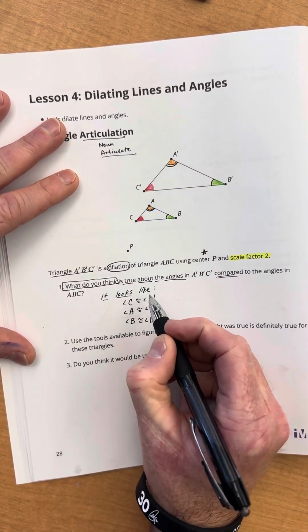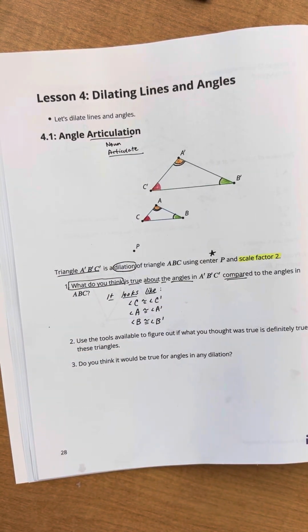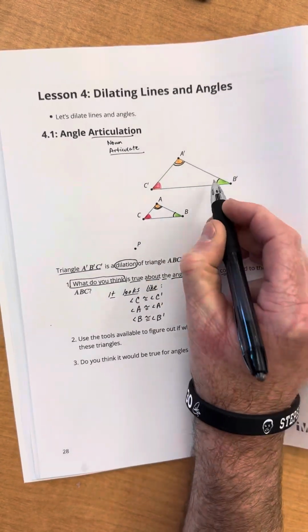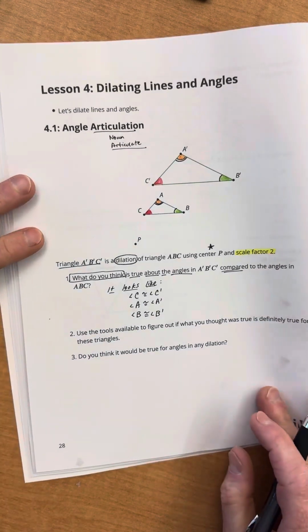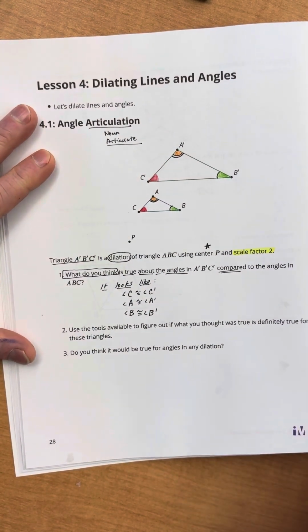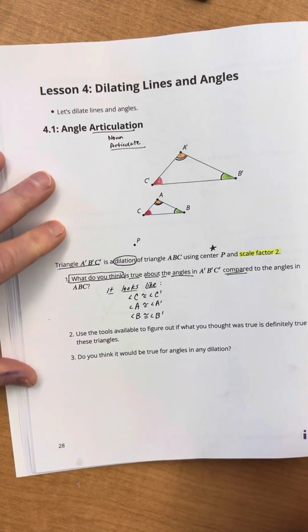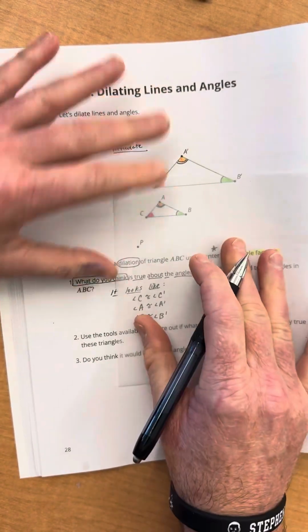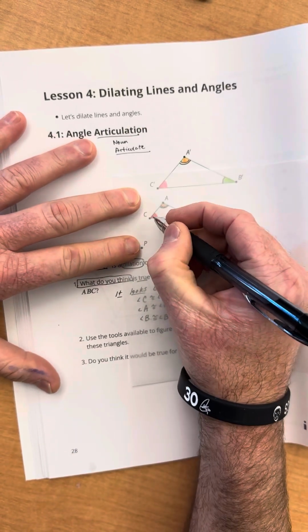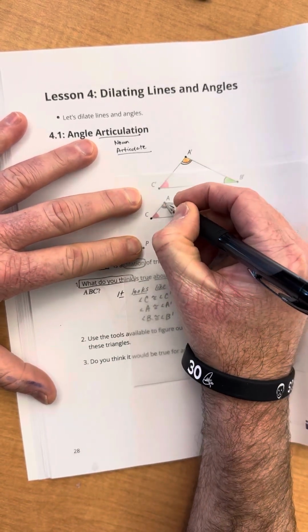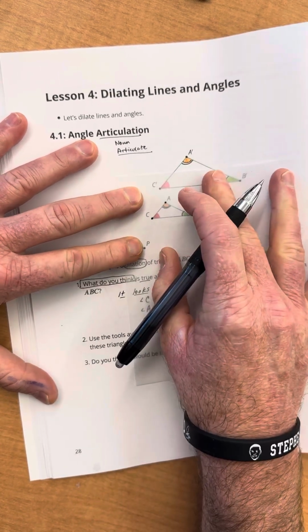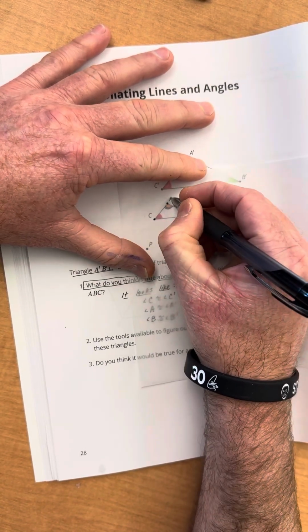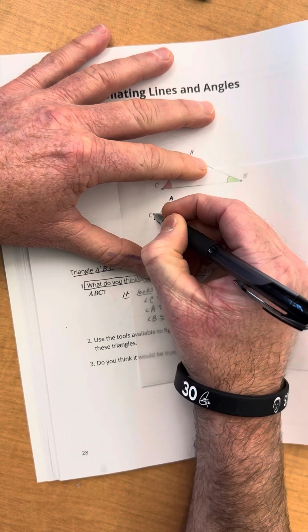So it looks like, or I think, that's what you would say, because they do look like they're the same shape. Now, use the tools available to figure out if what you thought was true. How could we do that? Well, easiest way on this is to use your patty paper. So I always like to use my patty paper conservatively so that we don't waste any. We got A, we got B, and C.